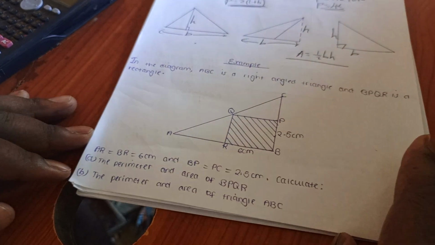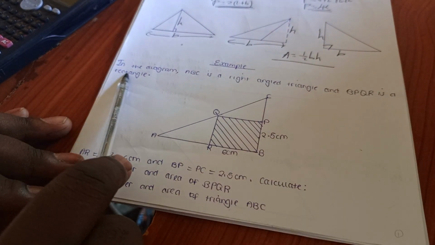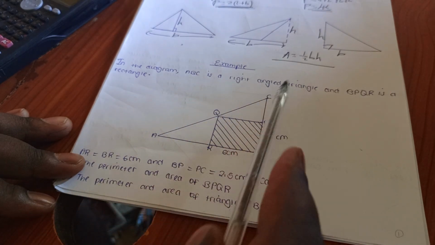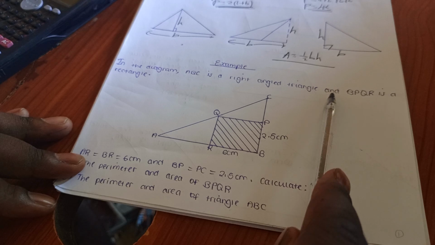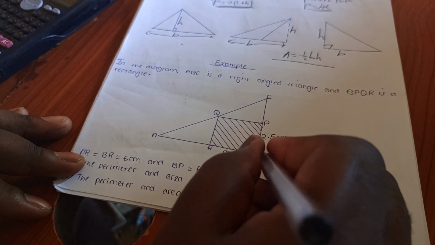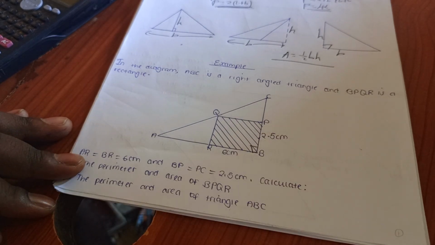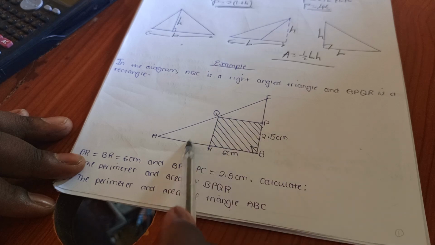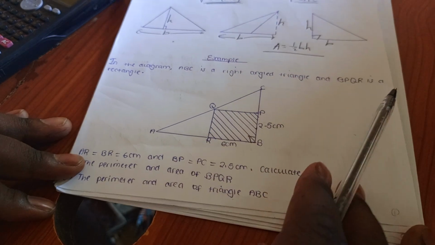The question reads: in the diagram, ABC is a right angle triangle. So there's a 90 degree angle here. Good. And BPQR, this shape inside here, is a rectangle.